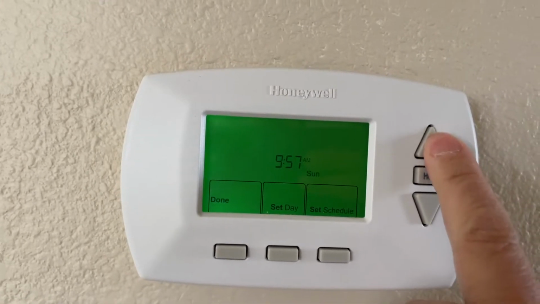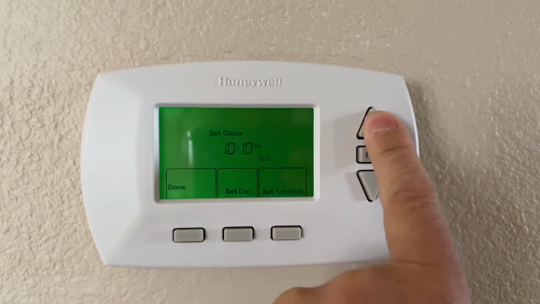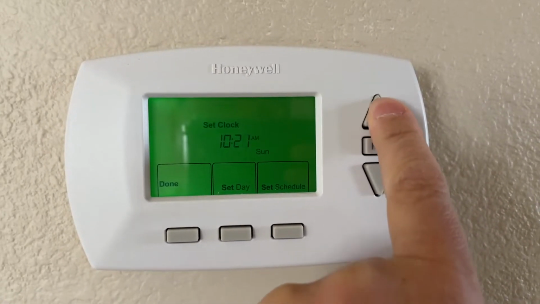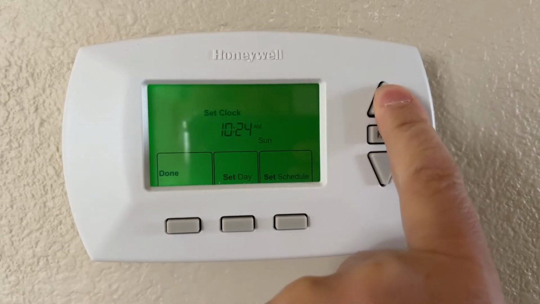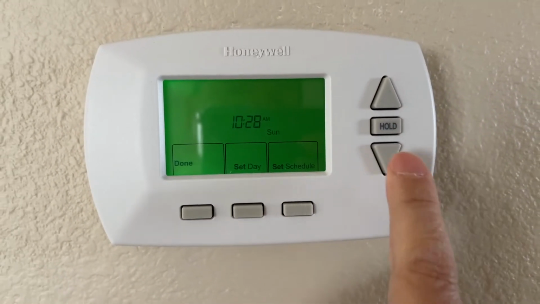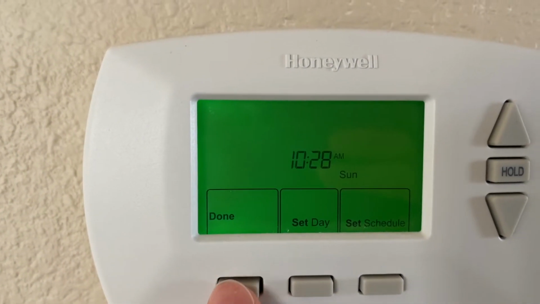Let me just check the time over here. And so I'm going to increment all the way to 10:28. So simple as that to change the clock to 10:28 on this Honeywell thermostat. There's no secret, there's no faster way of doing it in this particular model. And you could go down, and that's how you change it by minute. And again, we could check again if my watch cooperates. It's 10:28, and hit done.